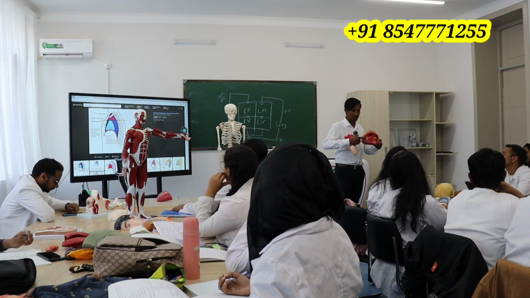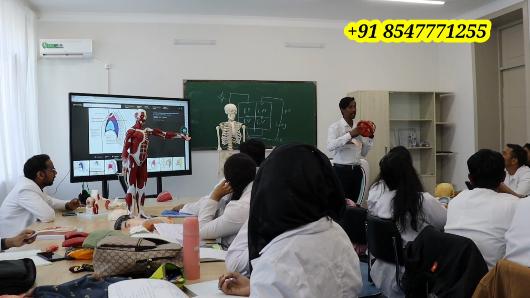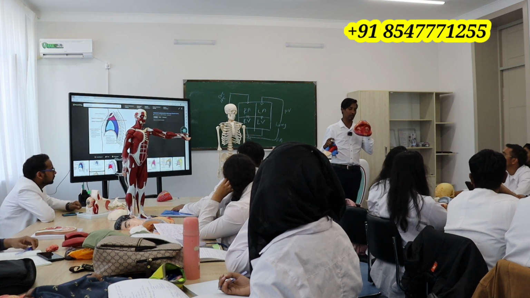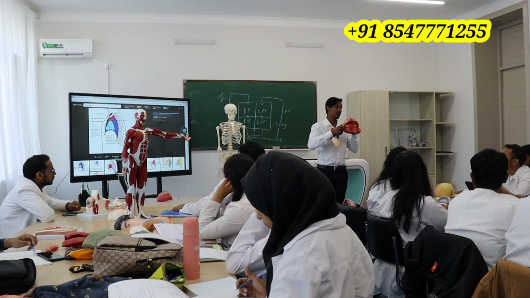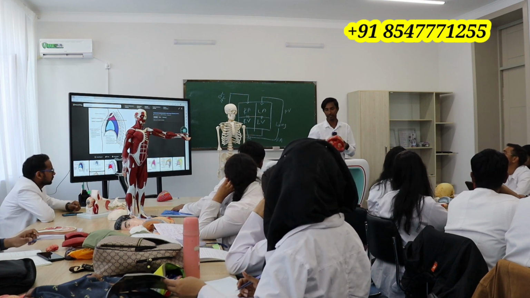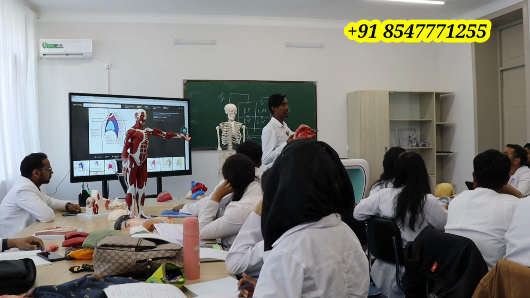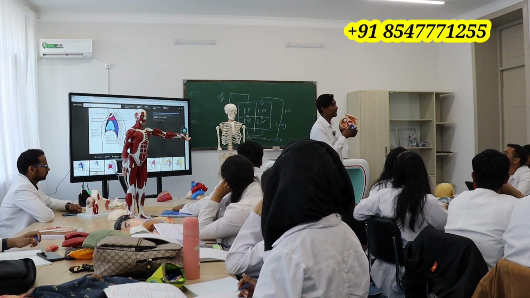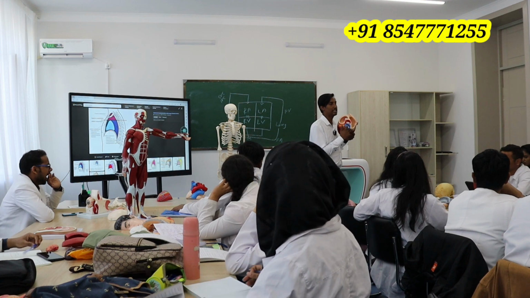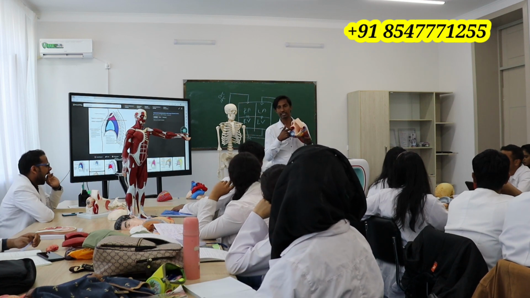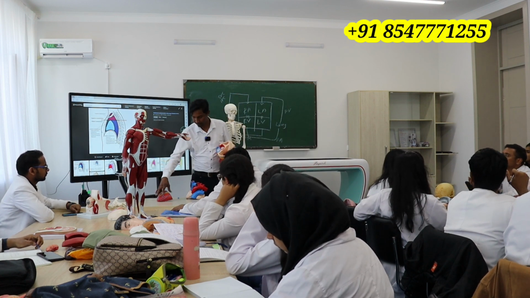And this is the tuberculum cornea, which is also present. We have the tricuspid valve between right atrium and right ventricle, and between left atrium and left ventricle we have the bicuspid valve, and you can see the semilunar valves. Which semilunar valve is this? This is the pulmonary semilunar valve, and this one is the aortic semilunar valve.